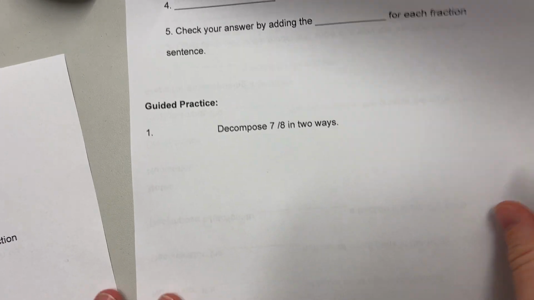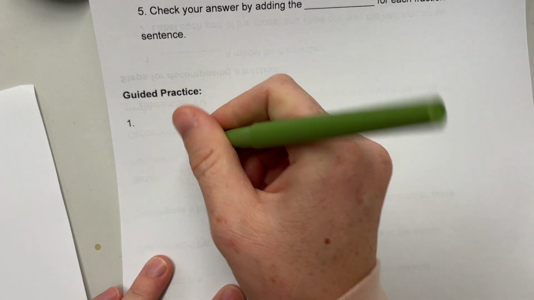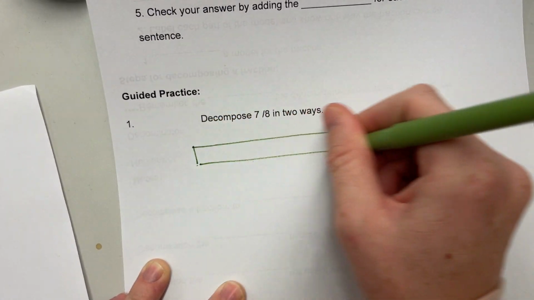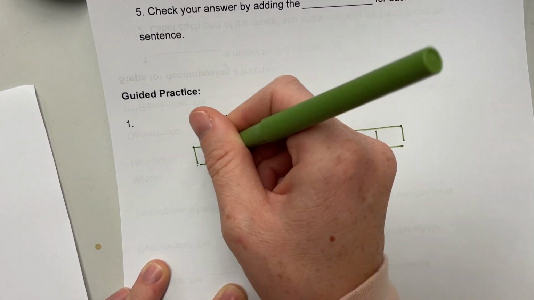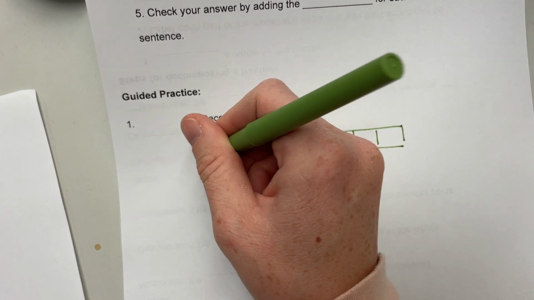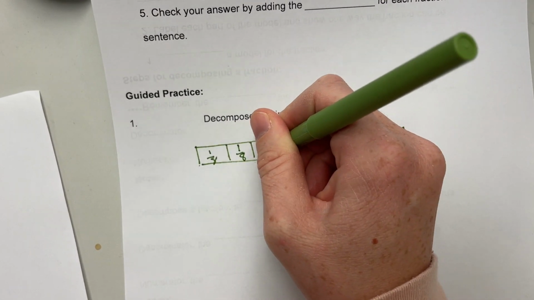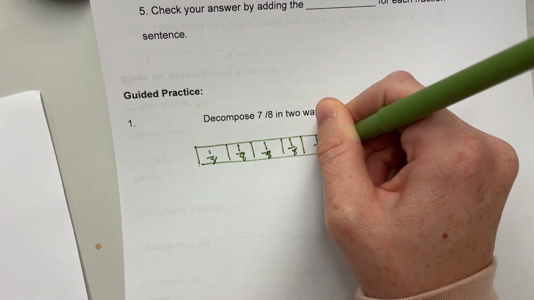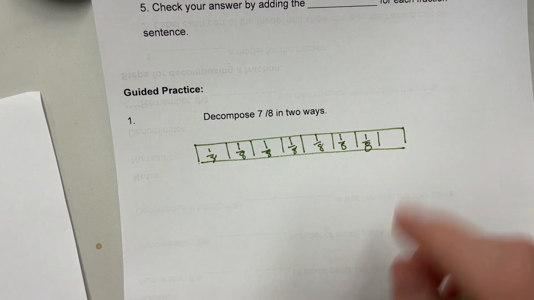My first guided practice problem. It says decompose 7/8 in 2 ways. So that's decomposing. I need to use these decompose steps. First one is draw a model for the fraction. So I have 1/8, 1/8, 1/8, 1/8, 1/8, 1/8, and I only have 7 of them. I don't have 8 of them this time, so I'm not going to fill in that last one.